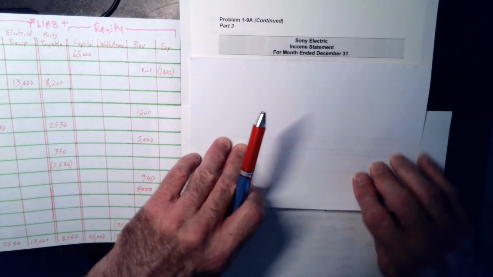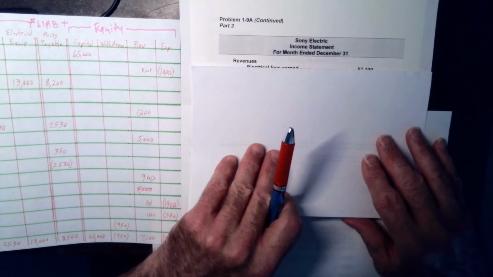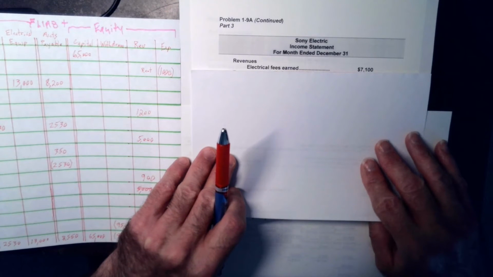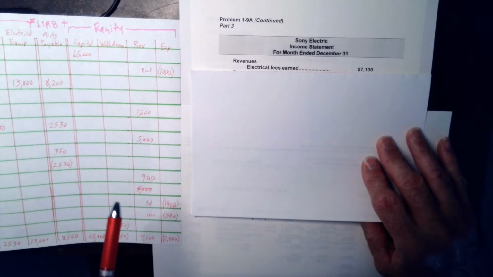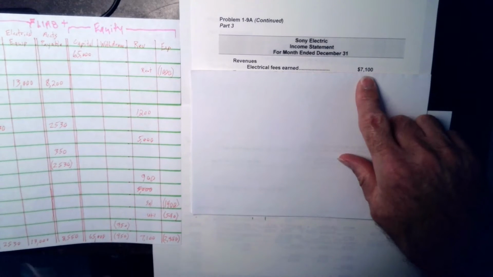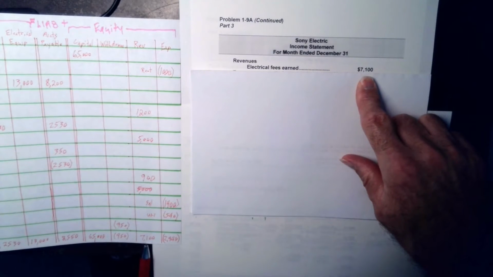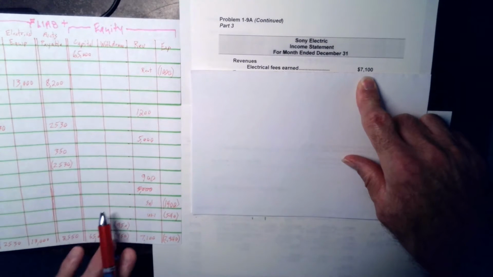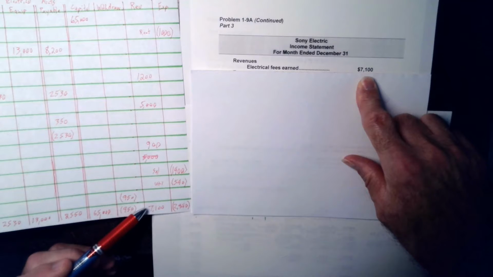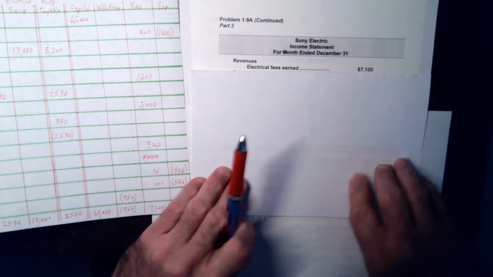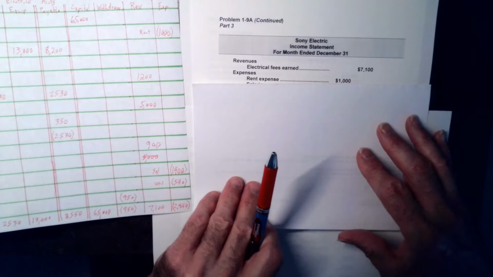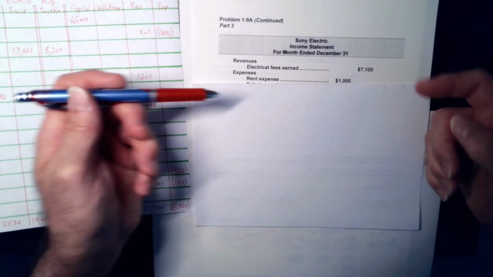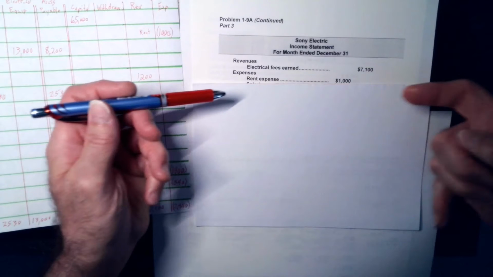Okay, now moving down, we have revenues. And we have electrical fees earned. Okay, that's what they're going to call it. And it's for $7,100. I got that from right here. Down here at the very bottom, okay, $7,100 was my total revenue. Okay. Then I have expenses, and I will list them, but if you notice, I indent rent expense and I indent the dollar amount.